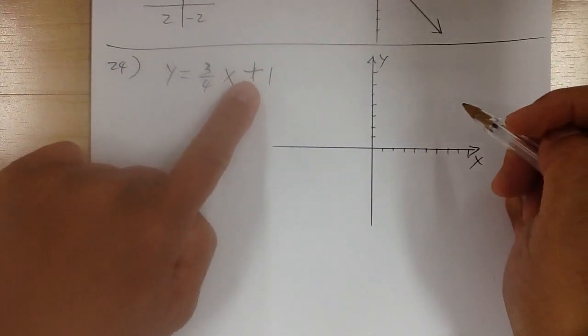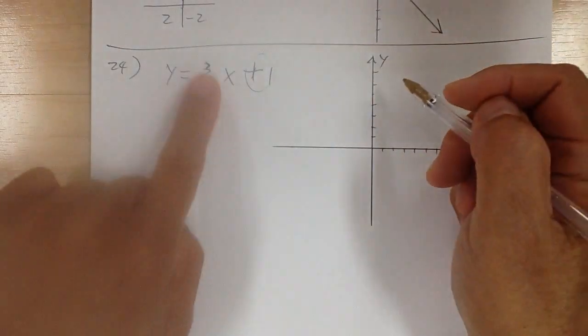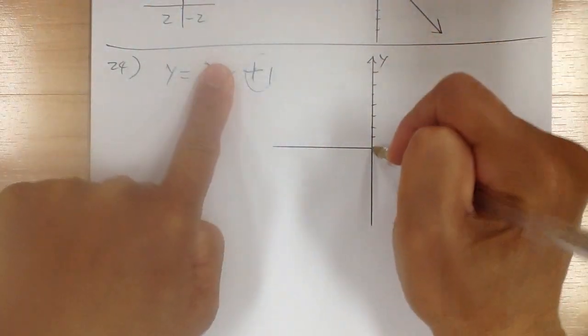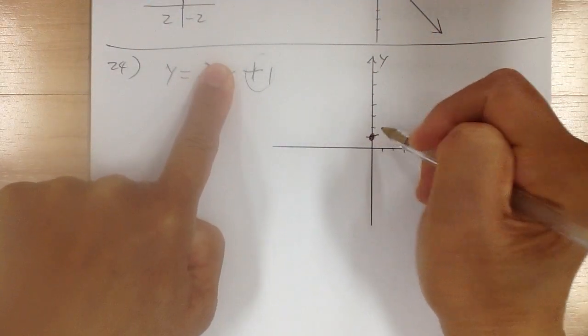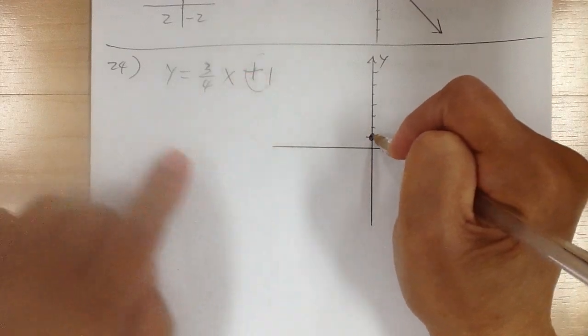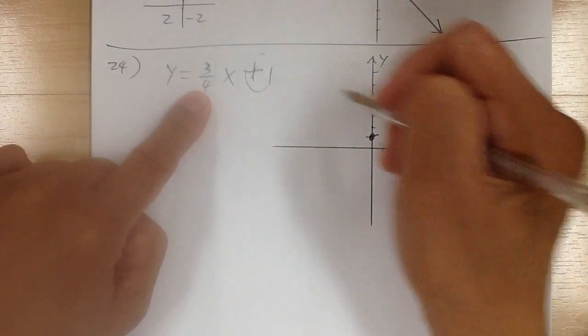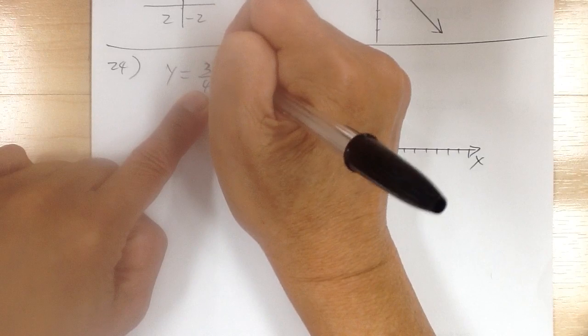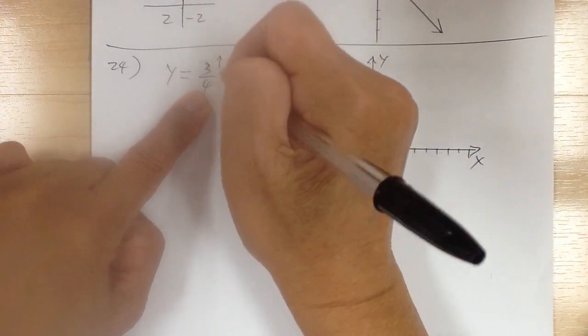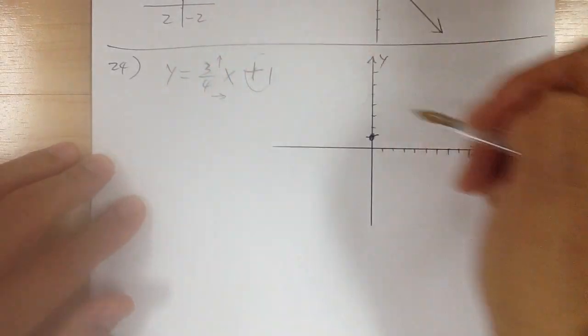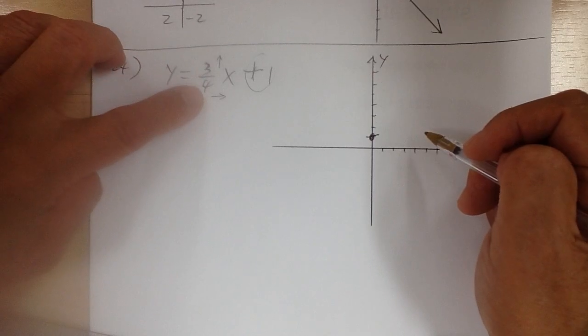Okay, so over here you start, this is your intercept. When x equal to 0, y equal to 1. So 1 is your intercept. Now, when you have a fraction, this is your slope. The top number tells you, if it's positive, you go up, negative, you go down, and this one is to go sideways. Again, this is for the y, this is for the x.